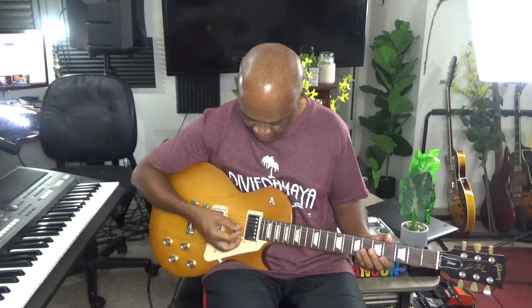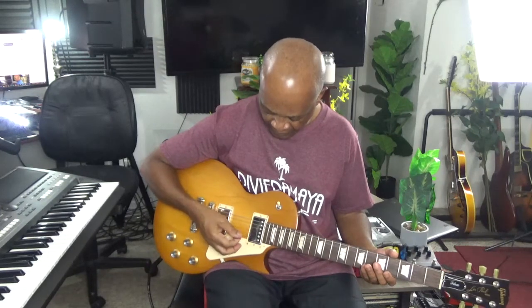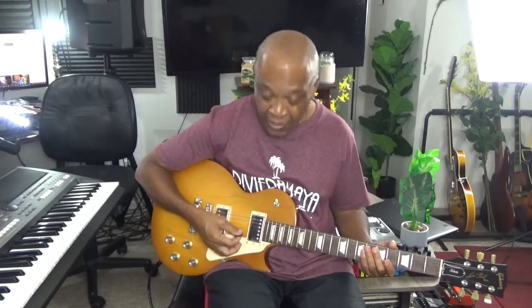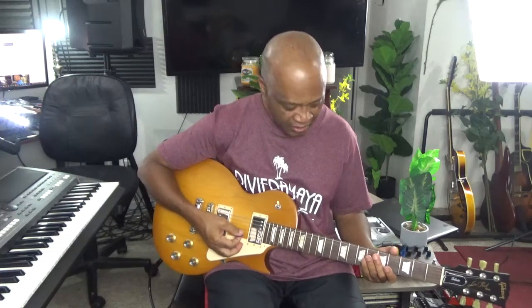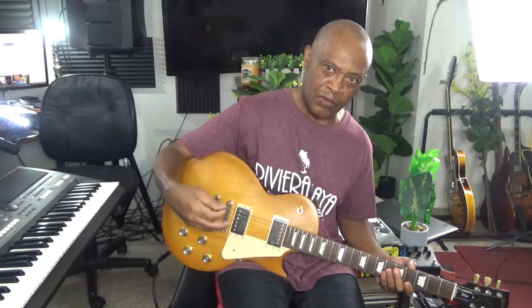But between G and B there is an interval of a major third. And then between B and the high E we are back to an interval of a perfect fourth.